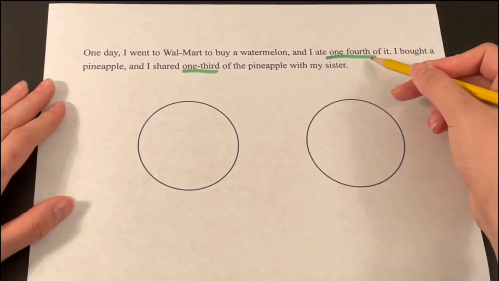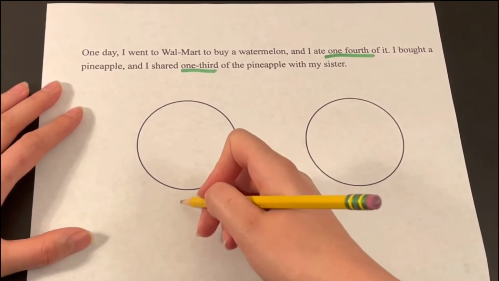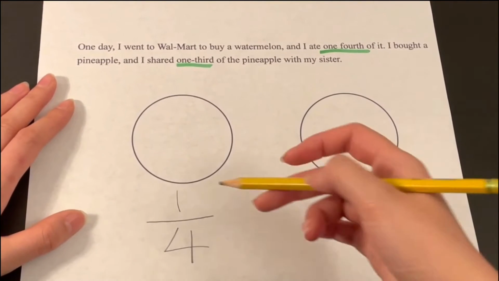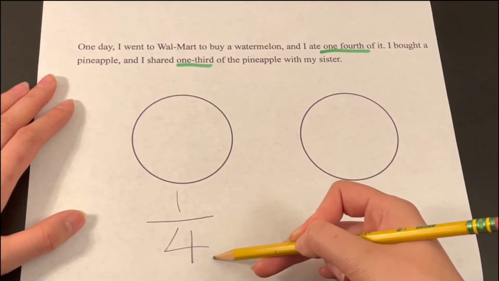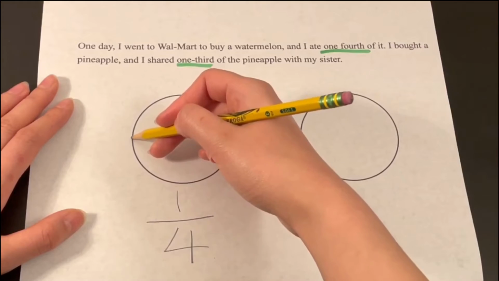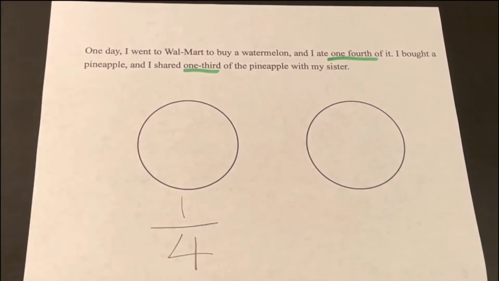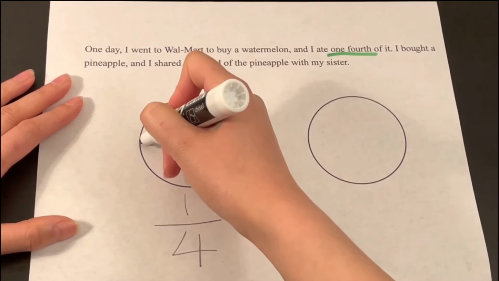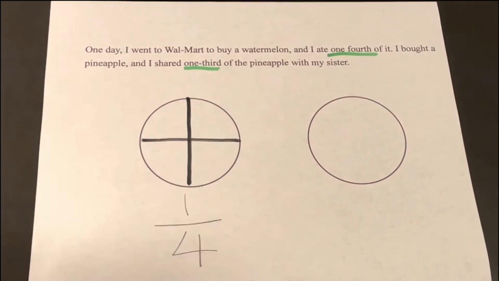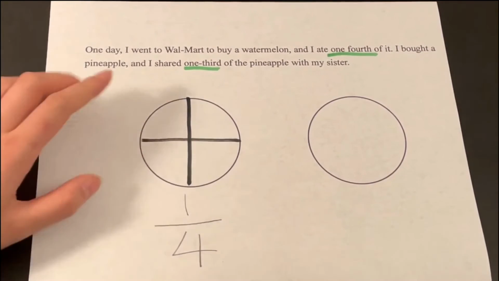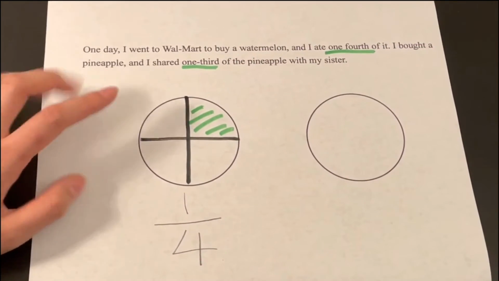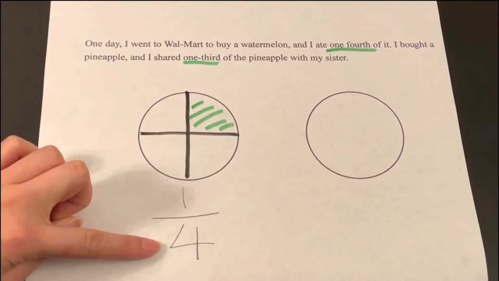So, the first fraction we have here is 1/4. So let's do this one first. Let me write it down, 1/4. Okay, so 1/4. The denominator 4 tells us we need to divide our circle into 4 equal parts. Okay, let's see. Our numerator 1 tells us we need to shade 1 part of it. There you go. We got our graph to represent the fraction 1/4.